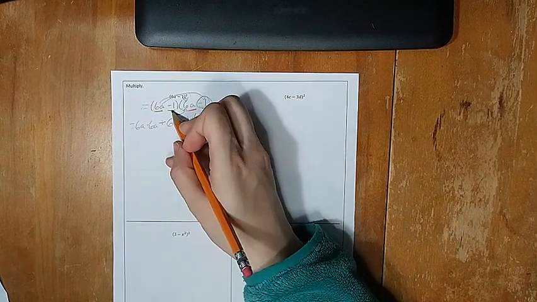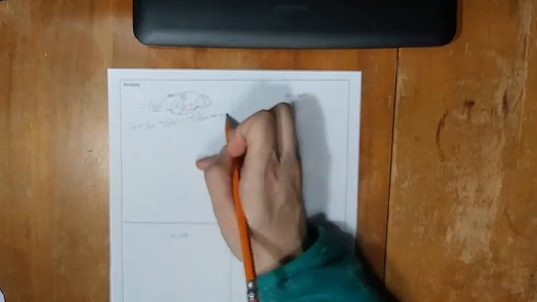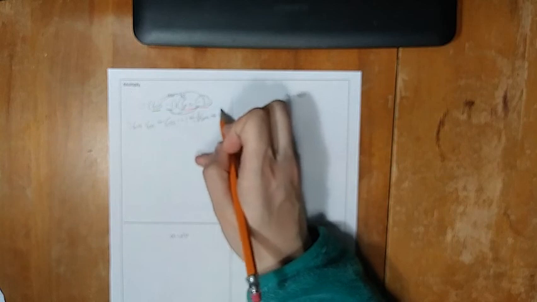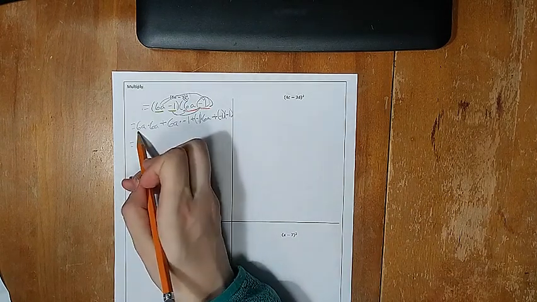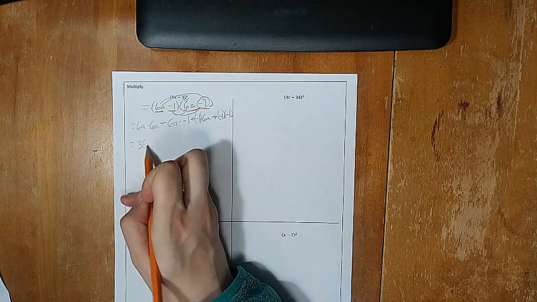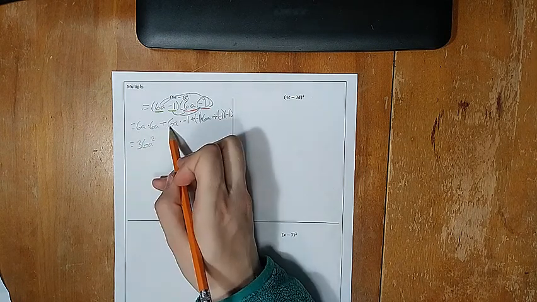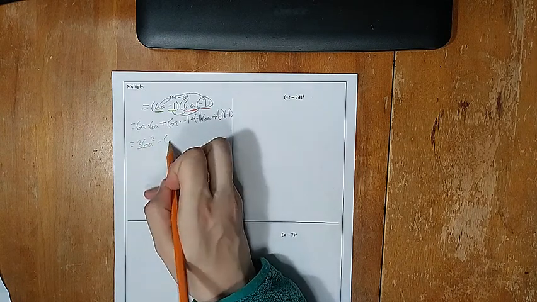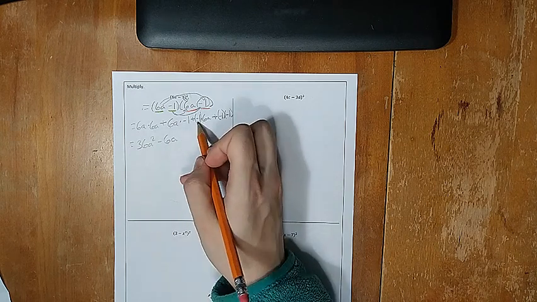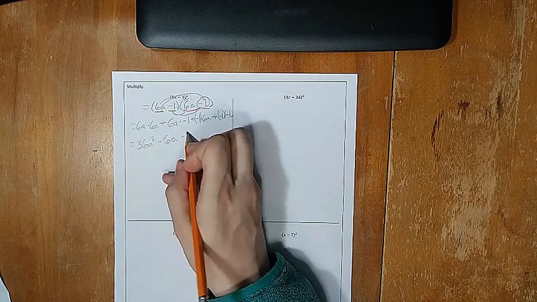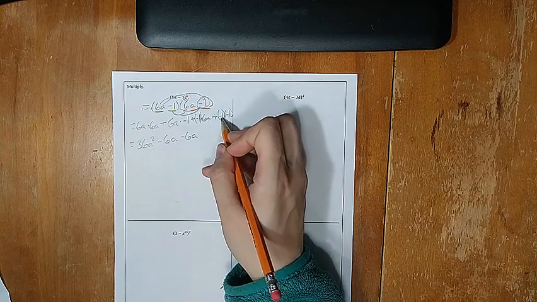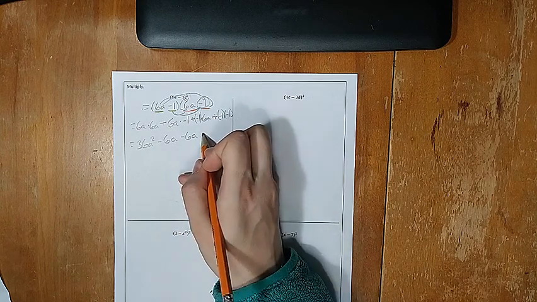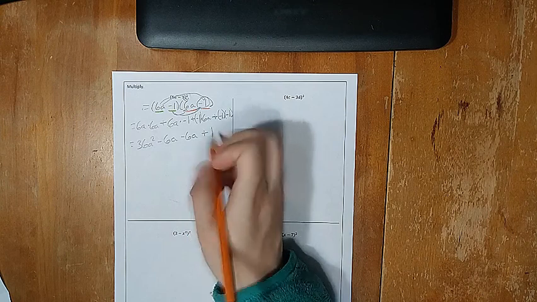Then I need to do plus negative 1 times negative 1. Again, if you like parentheses more, that's great. If not, that's fine. Just be careful of your writing. Make sure it's easy to read. So when I do 6a times 6a, we get 36a squared. 6a times negative 1 is a minus 6a. Negative 1 times 6a is a negative 6a, or minus 6a. Negative 1 times negative 1 is a positive 1, so I am plus 1.